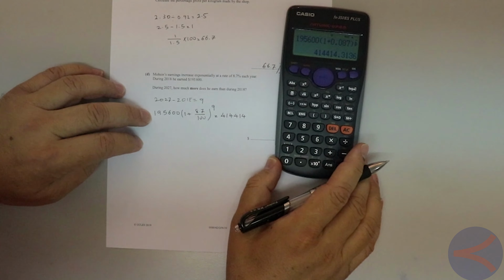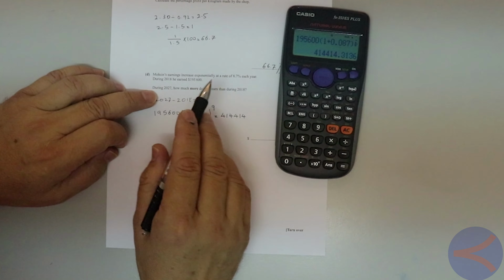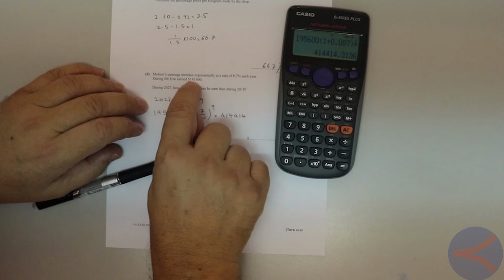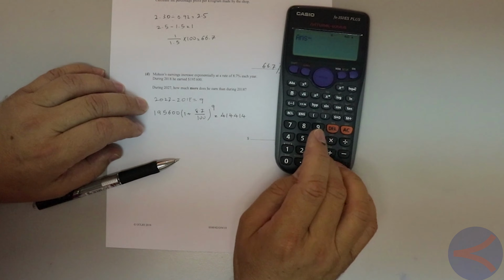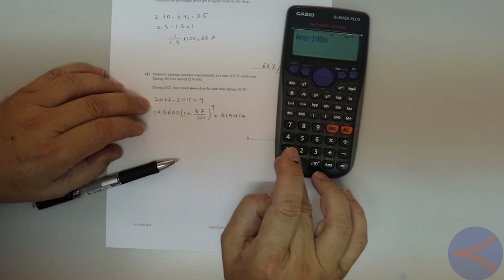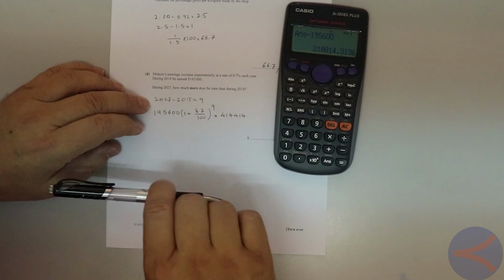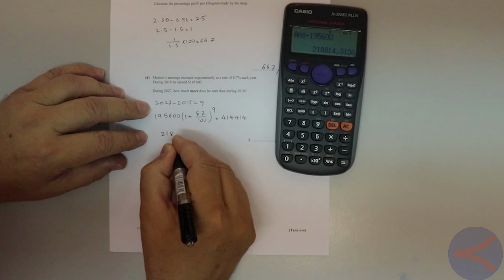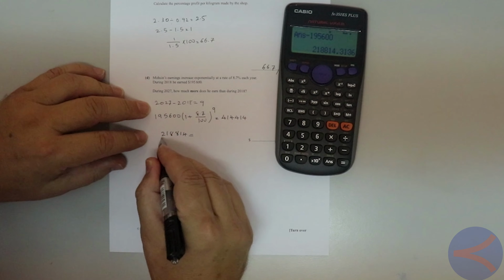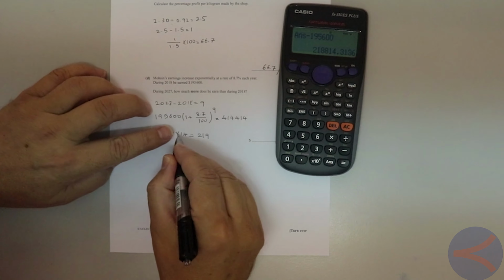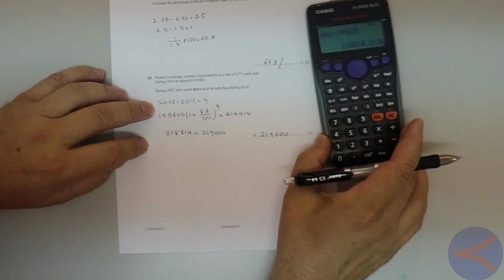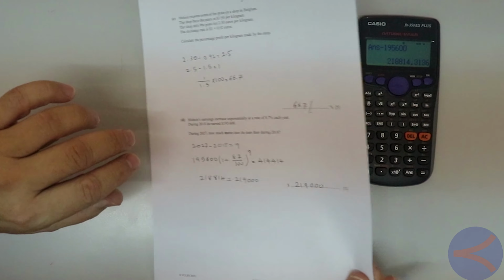Okay, this much is earning in that year, but he's asking how much more he's earning. Therefore, this number should be subtracted from the amount he's earning in 2018. Therefore, this should be subtracted from 1,956,000, and you are going to get the answer 218,814. And if you write this as 3 significant figures, this is 219,000. Therefore, 219,000. We have done this question also, page 2 also over.